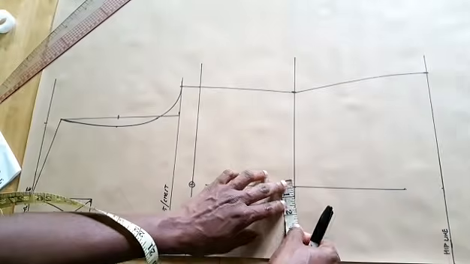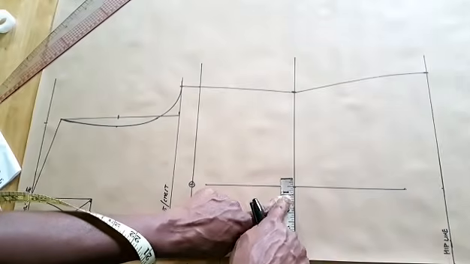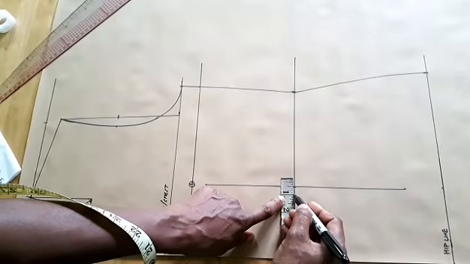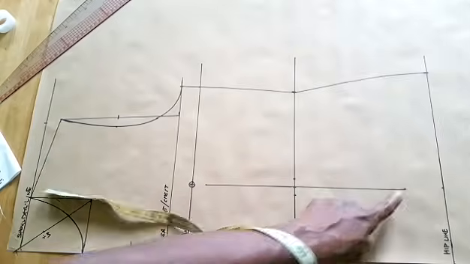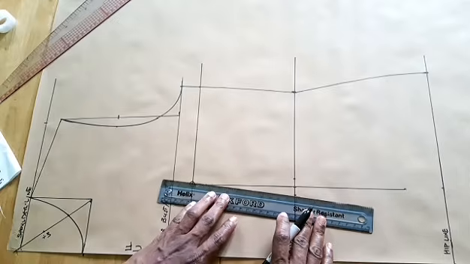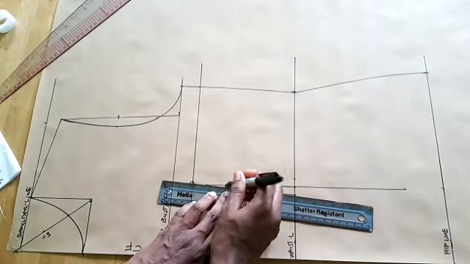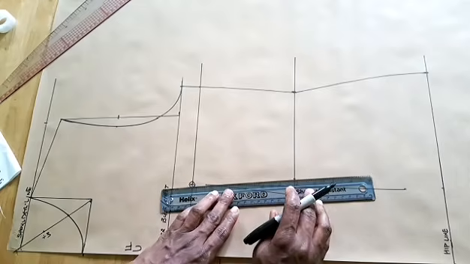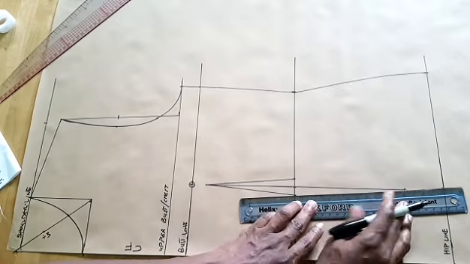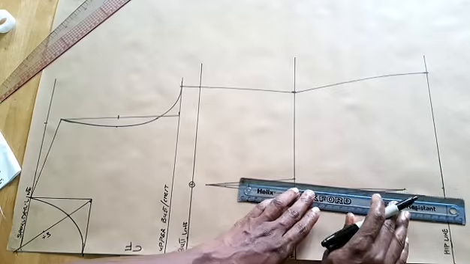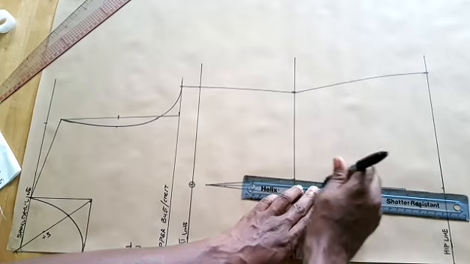So you're just going to divide that by 2, and you mark 0.5 inch at both sides of the line, and you connect them together. So I'm just going ahead now to connect them together. And that is the waist dart.